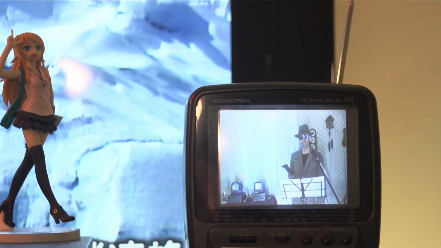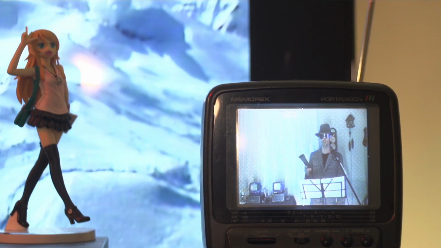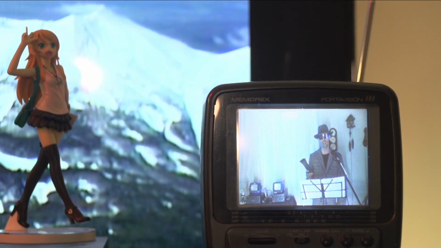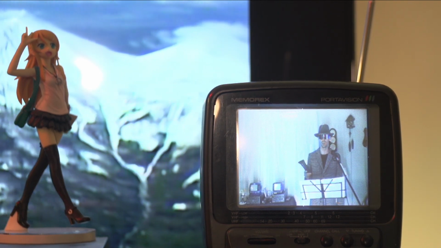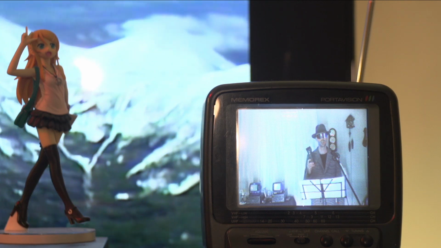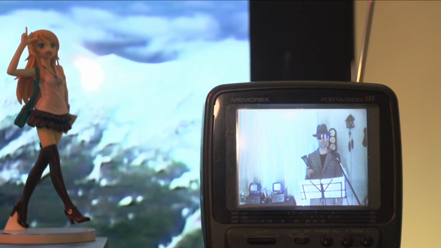VHS requires both the read head and the tape to move in order to display a full picture. That's why when you pause a VHS tape, the video kind of looks like junk. The head is spinning, while the tape has stopped its movement along the video head. This results in only half of the video information being read from any one section of the tape.